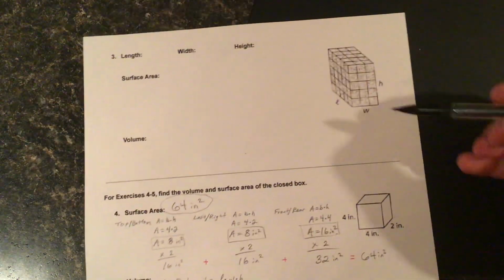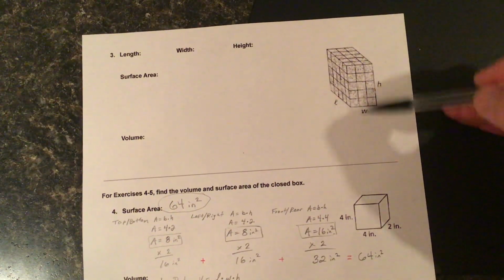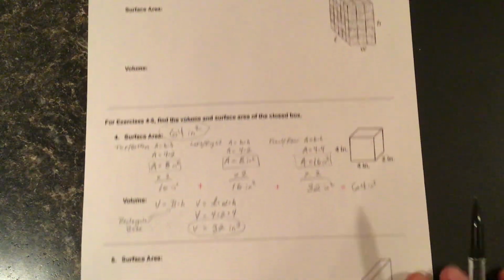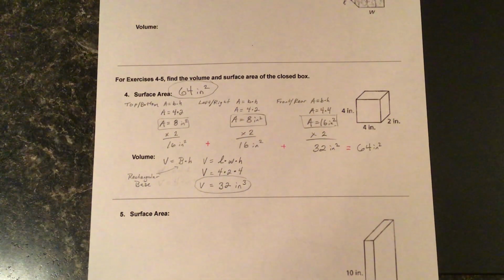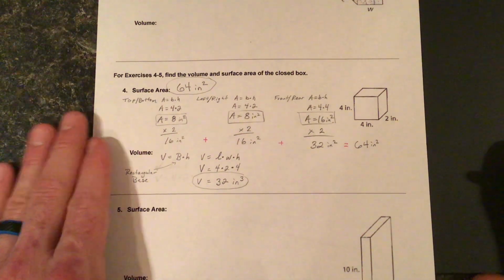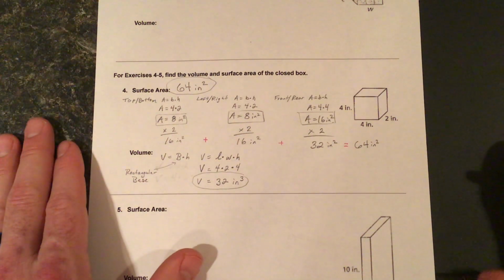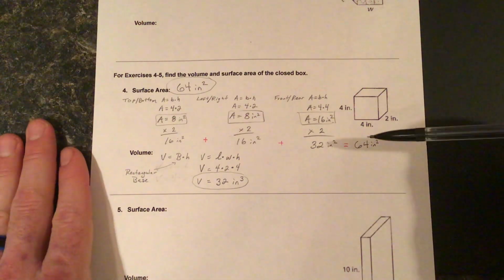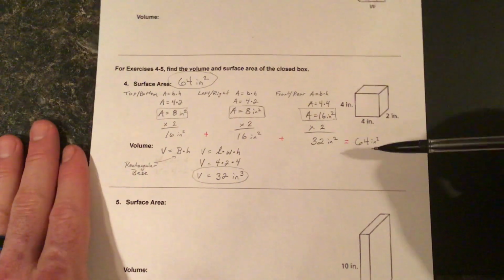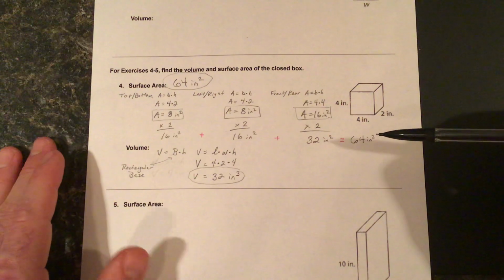Now that was the first page of this assignment. I'll let you work through the surface area on number 2 and both the surface area and volume on number 3. And then I'm going to leave this out here for you for a second. If you want to copy down some of this work, you can pause and copy down some of this work for 4 and 5. Don't show you the cubes, but they ask you basically the same 2 questions.